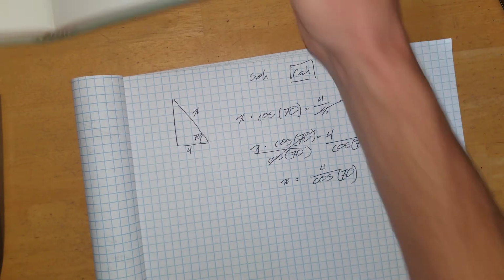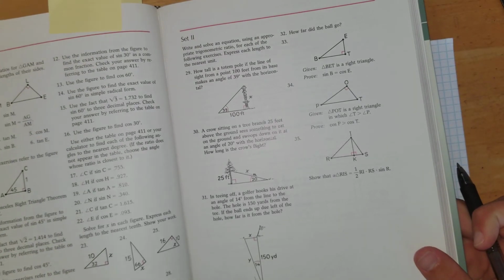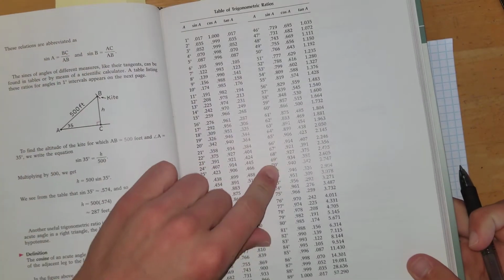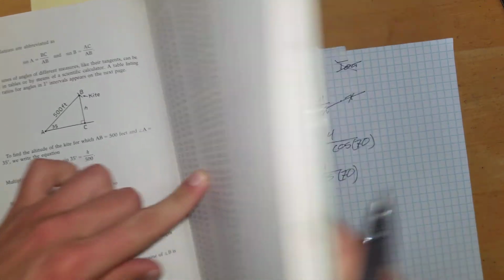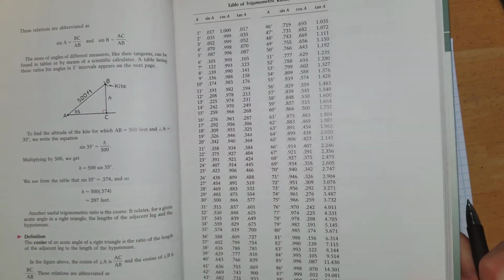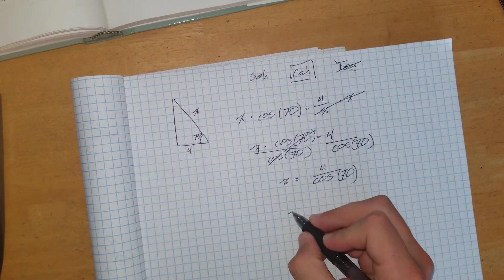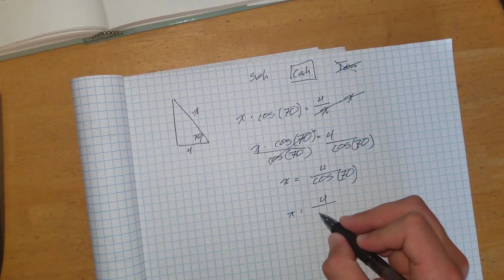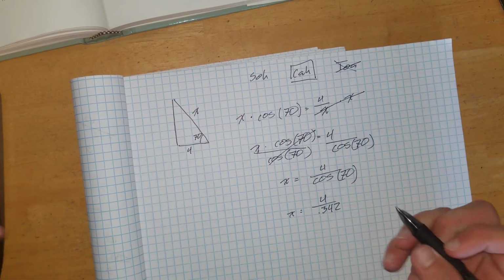We're going to go to page 411 again. Going to find 70, and I'm using cosine. So cosine of 70 is 0.342. So x equals 4 over 0.342.